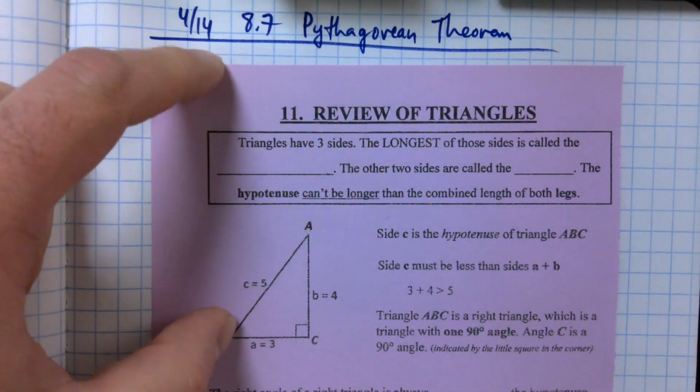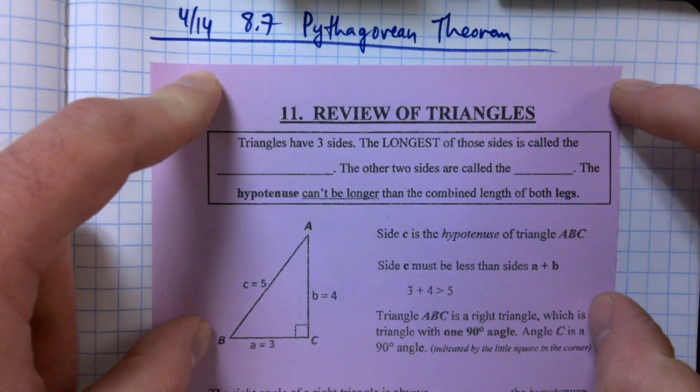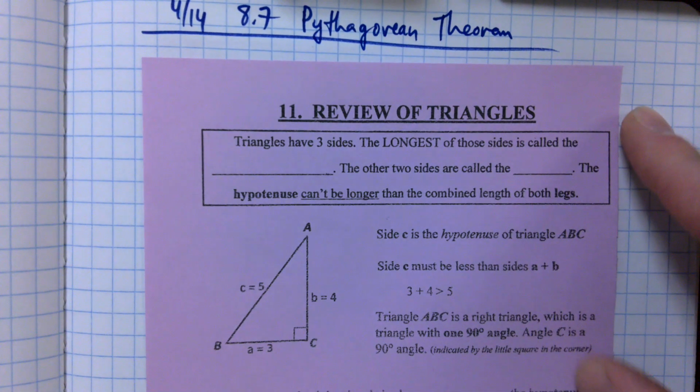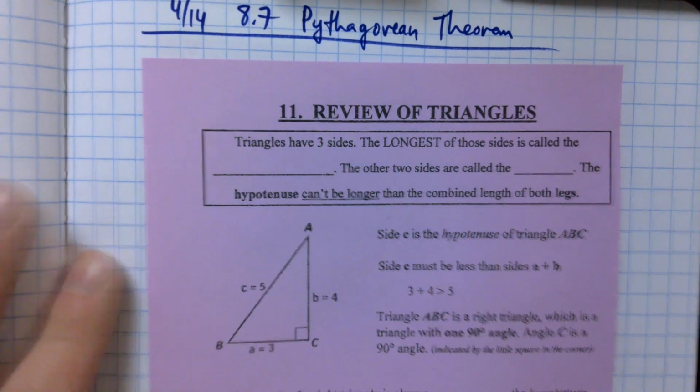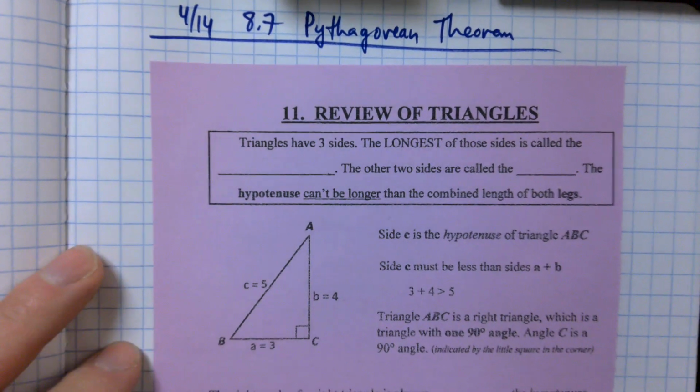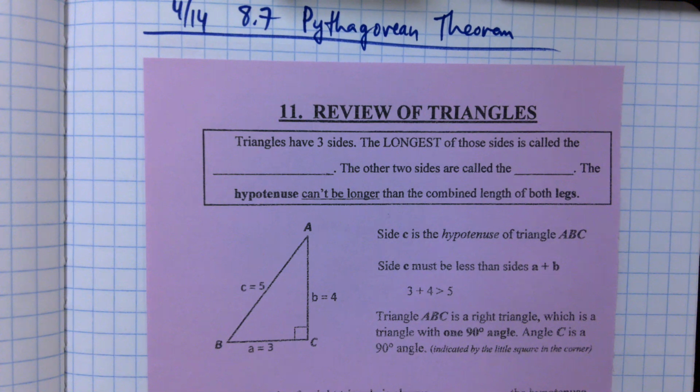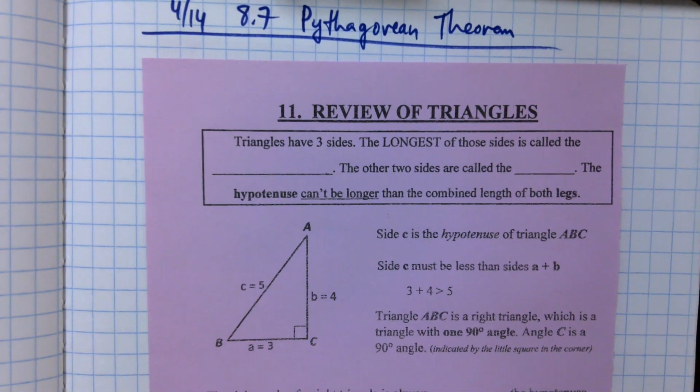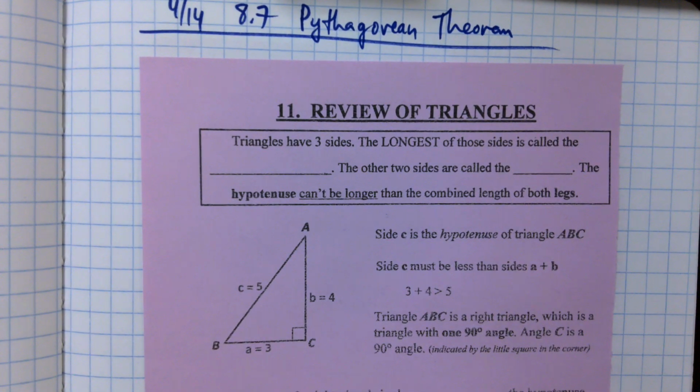So we're going to start out just reviewing some basic concepts about triangles that we should understand. I know we know the basics, right? What's something you know about triangles? They have three sides. Thank you, Osford. Give me a thumbs up if you knew that. Triangles have three sides. Perfect.